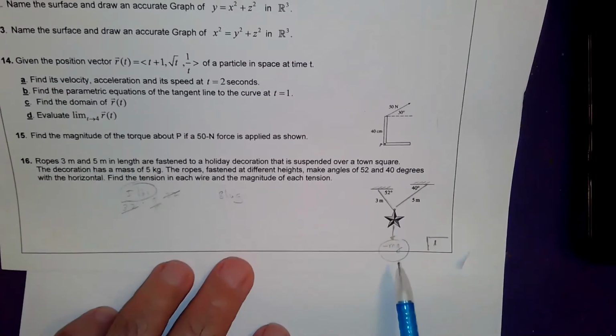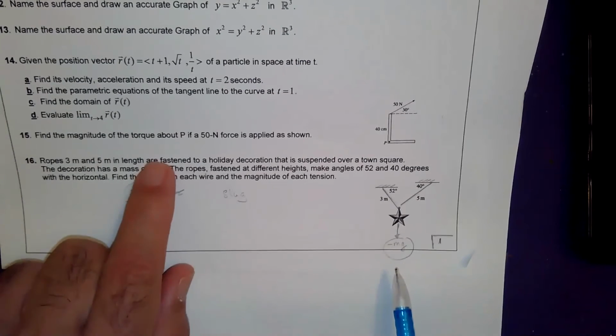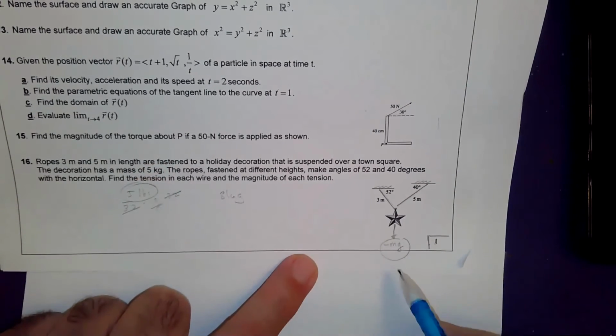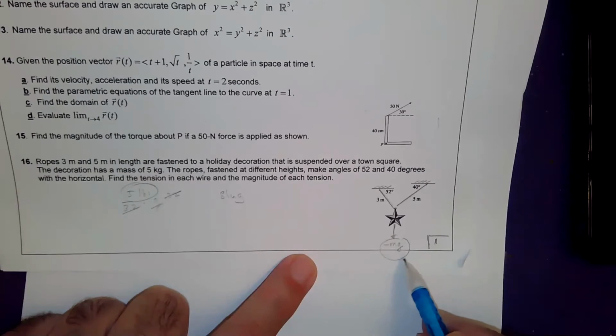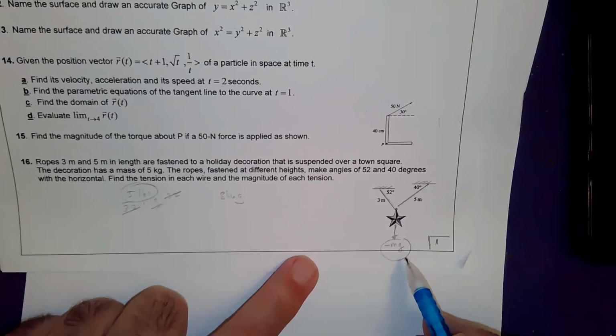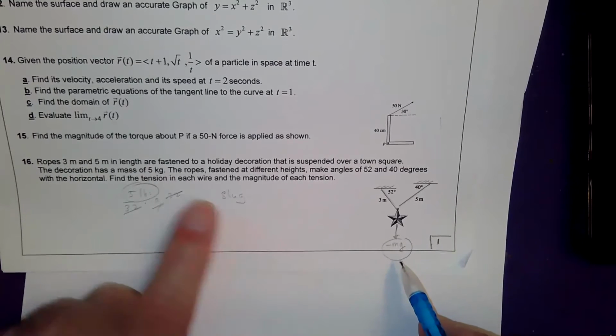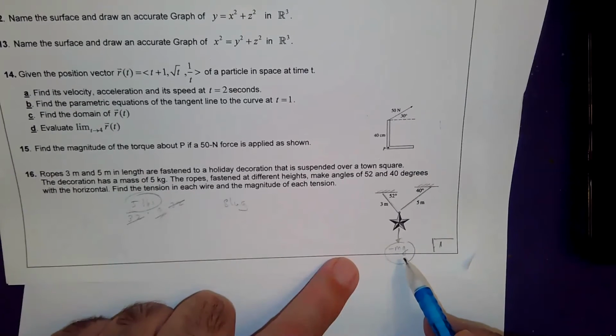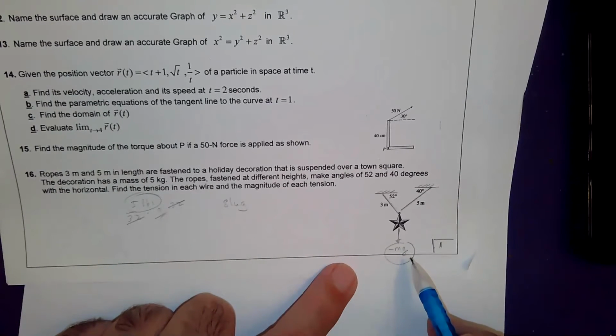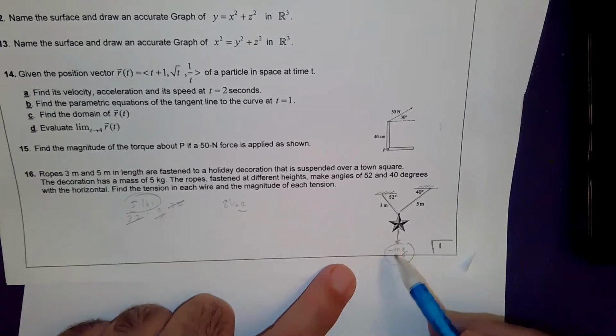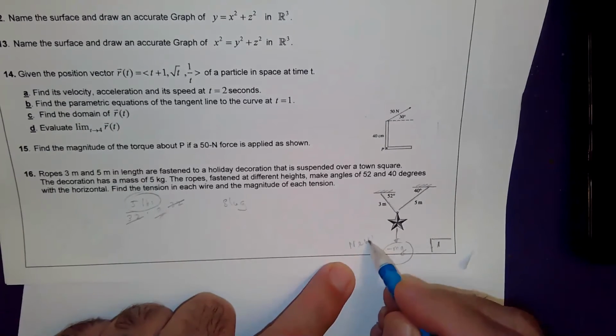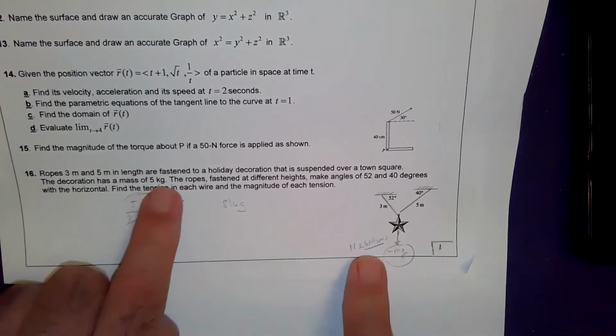But that doesn't work in the metric system. Why? Because the mass is in kilograms, but the force is in what? What's the unit for force? Anyone? I can hear you. Mass is in kilogram. Force is not kilogram. What's the unit for force in the metric system? You know it. Just say it. Newtons, exactly. Newtons. They are not the same.